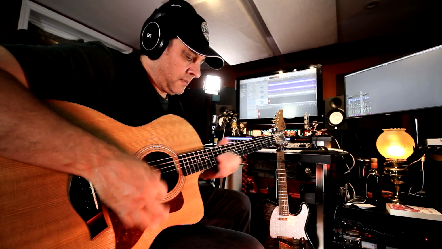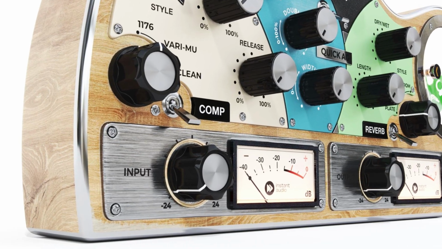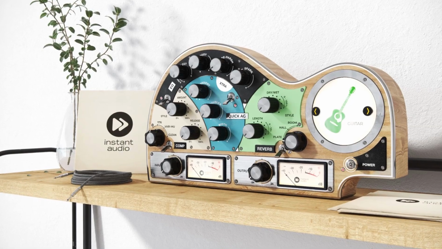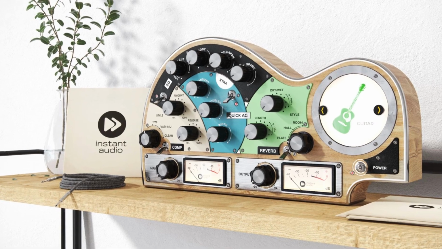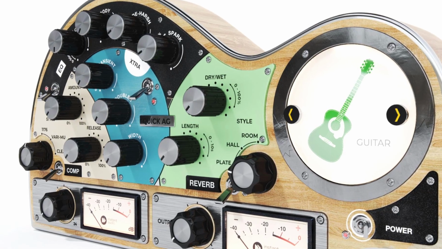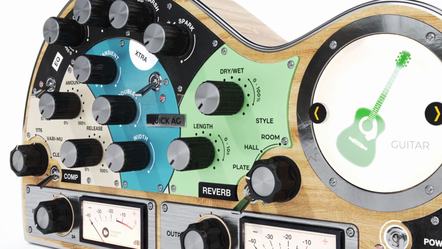While this sound would not be my choice, Quick AG definitely rescued the sound of the guitar by minimizing the harshness and giving the guitar some body. And the added stereo width filled out the overall sound of the guitar in the mix.